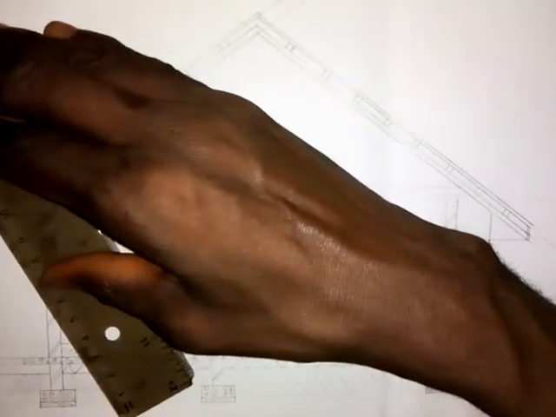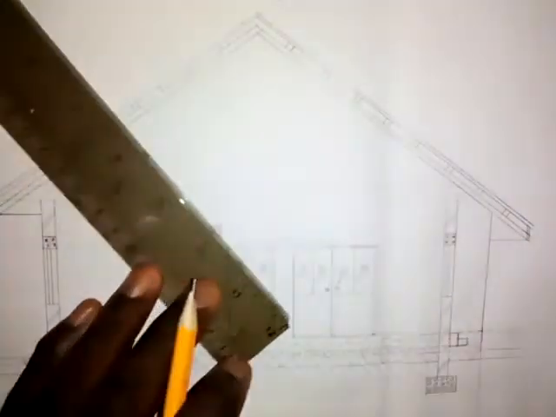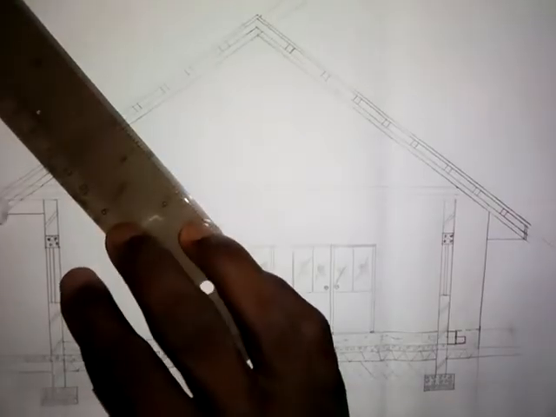And then the roofing sheet. So we terminated somewhere here. Just terminate it somewhere here, and then I will rub this off.